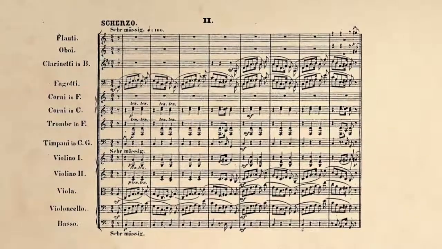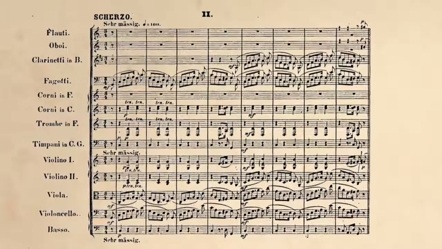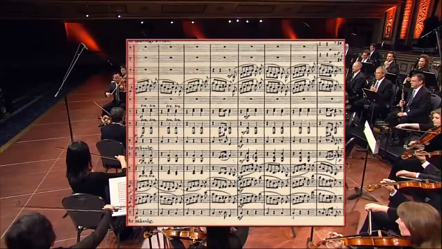In this example from Robert Schumann's Third Symphony's second movement, it almost sounds like a waltz. And note that it begins also with an upbeat, this time though just an eighth note.